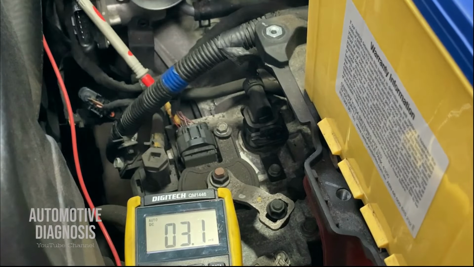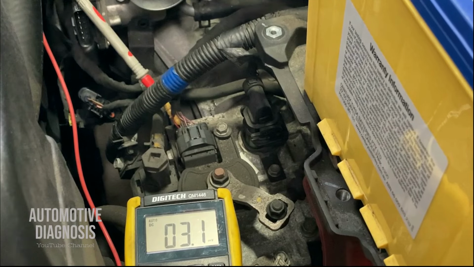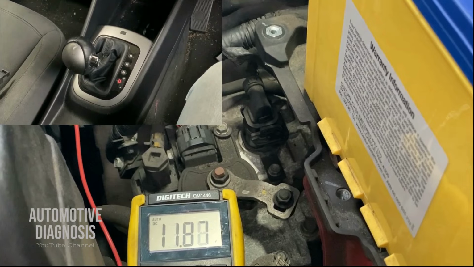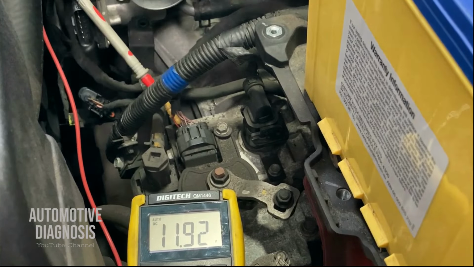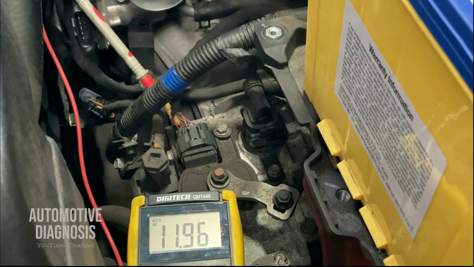So we are not getting anything right now. Let's put the transmission on drive and see what happens. Transmission on drive, we are getting the battery voltage right now, which confirms that the output voltage of signal 4 for drive position is just fine.